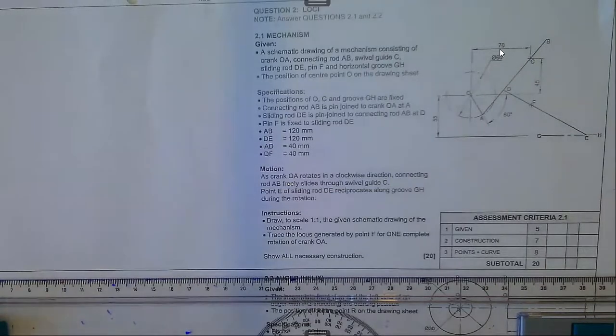Right, a bit faint, but I think it's visible in terms of the question that we are looking at today. This is from 2016. It's a little bit old, but that's what we could find. Question 2, loci. Answer questions 2.1 and 2.2. It's about a mechanism.